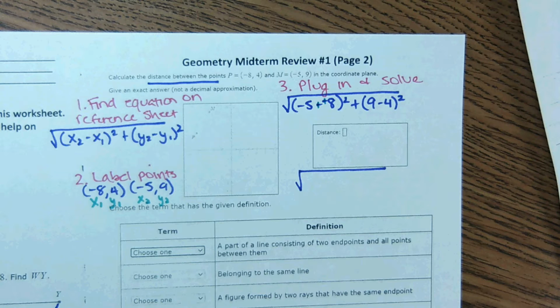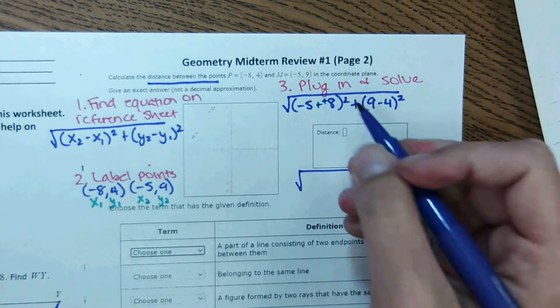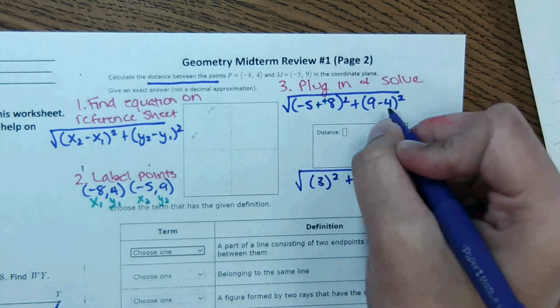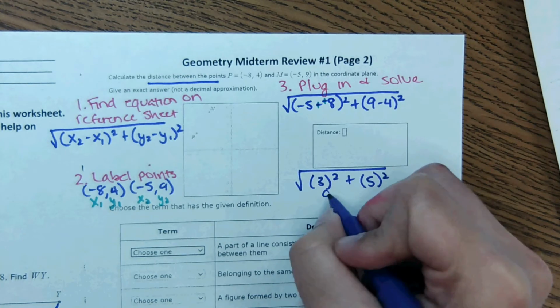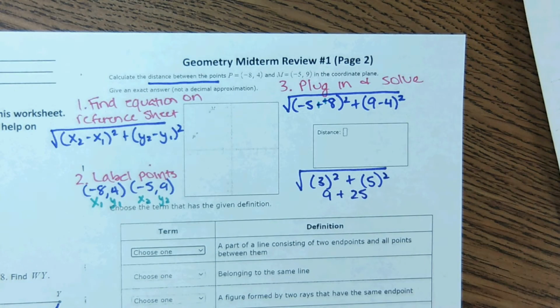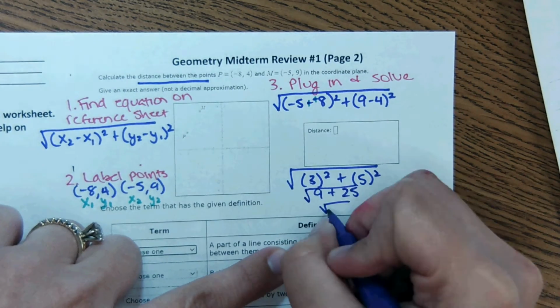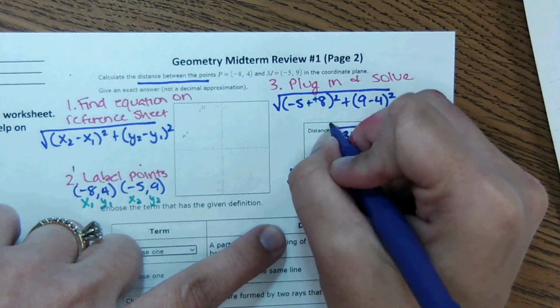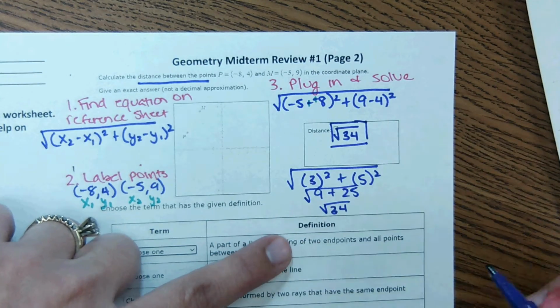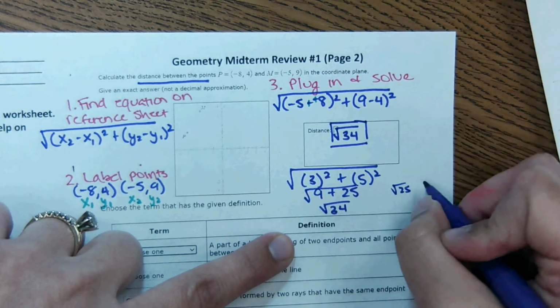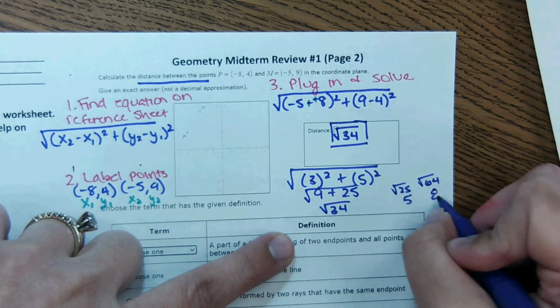5 minus -8, you would add the opposite here. So then this would just become +3 squared. 9 minus 4 is 5 squared. Get 9 plus 25, and that comes out to 34. So square root of 34. And that's what you would put here. It wants an exact answer, not an approximation, so just put square root of 34.